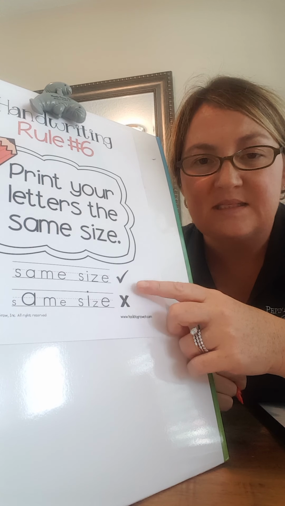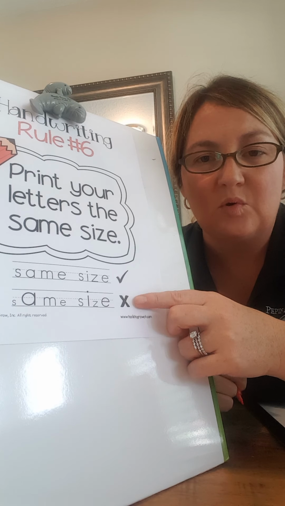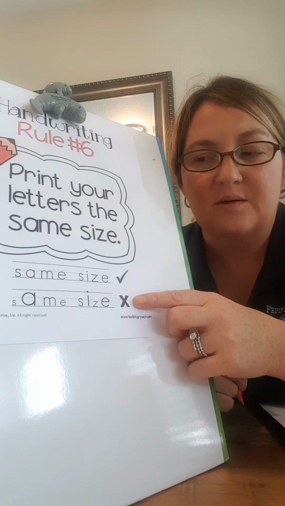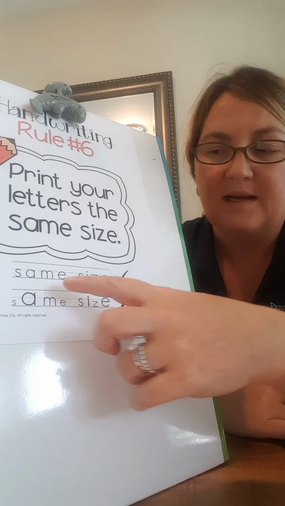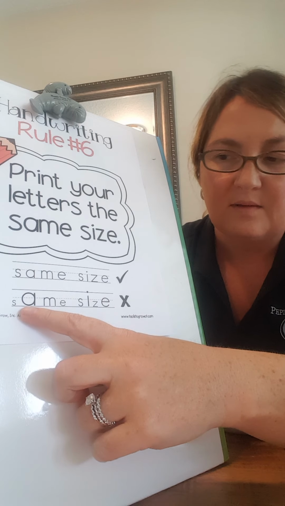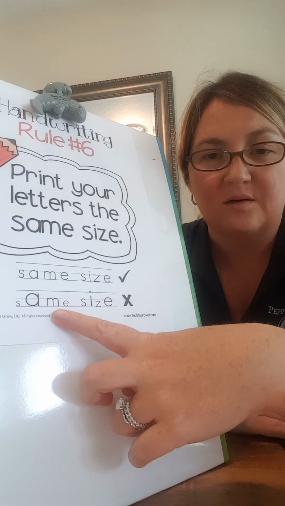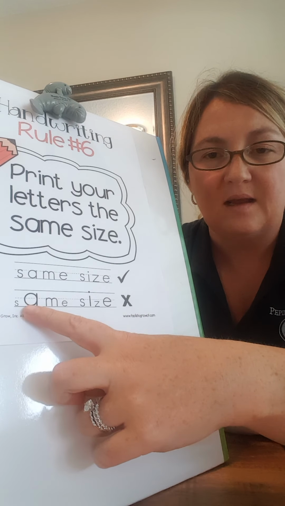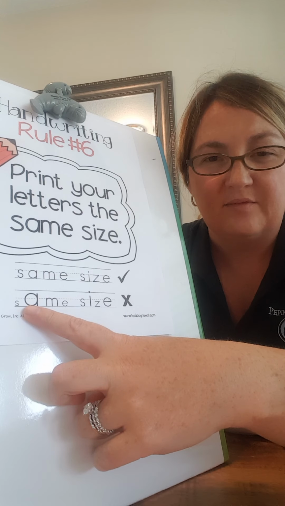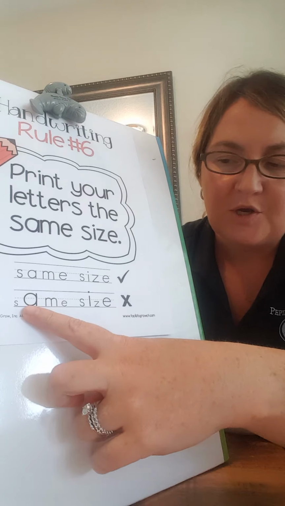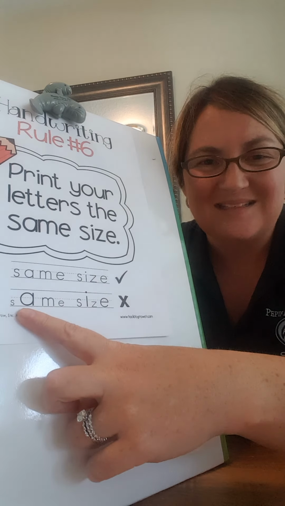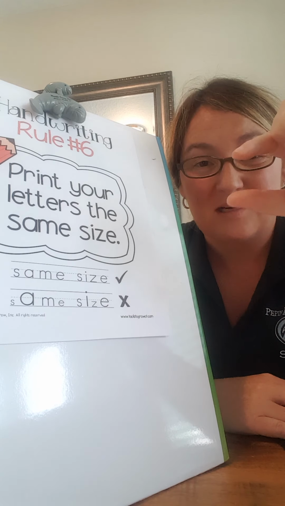But what this means is within your writing, you want your letters to be around the same size. If you're writing a word that has all lowercase letters, you're not going to write a giant A in the middle of the word, right? It's just going to look not right. So we need to practice how we size those letters.